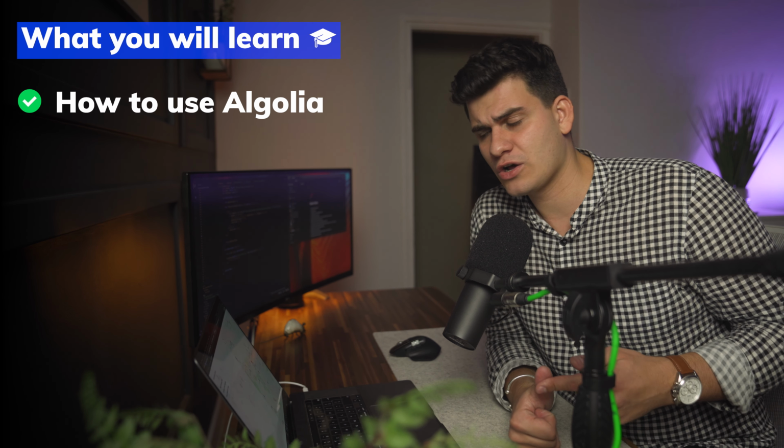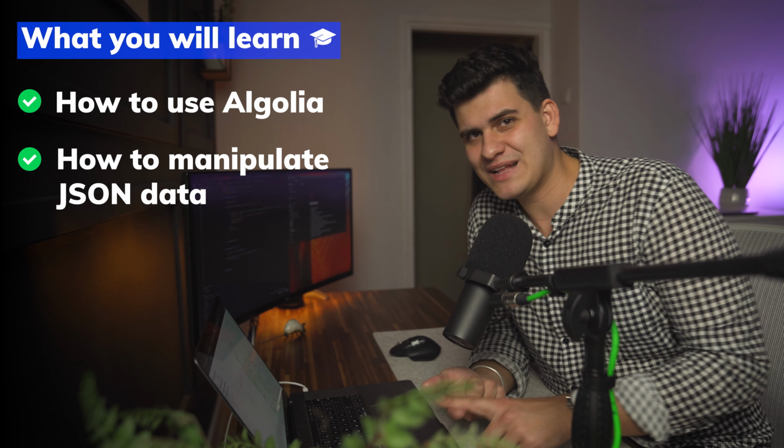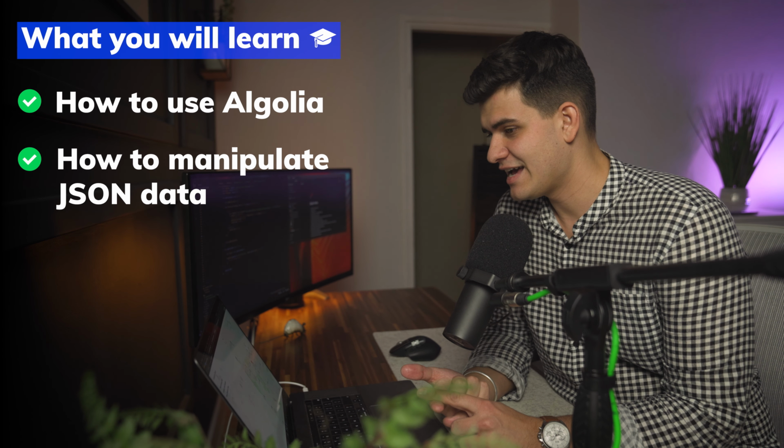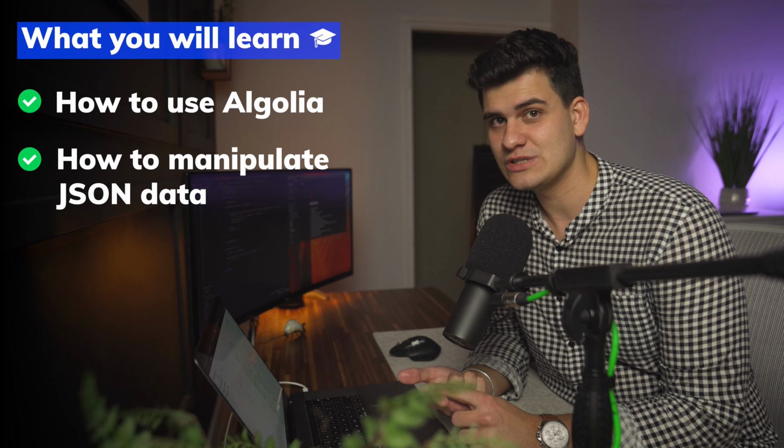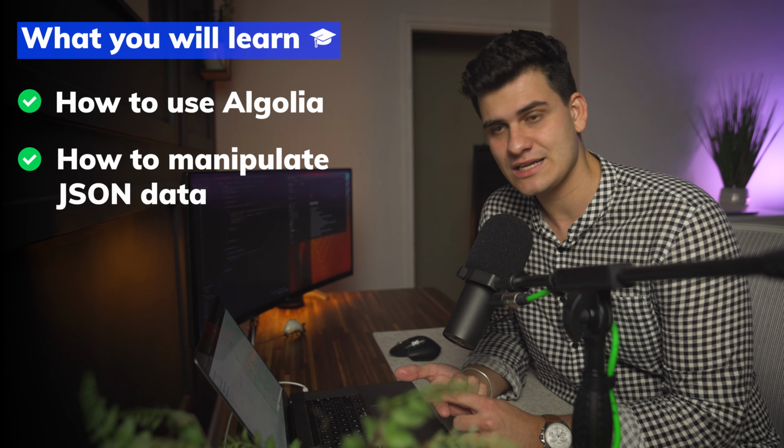Now, for those of you wondering what you might learn today in this project, you're going to learn how to use Algolia. You're going to learn how to manipulate JSON data and add data to specific JSON objects that already pre-exist.